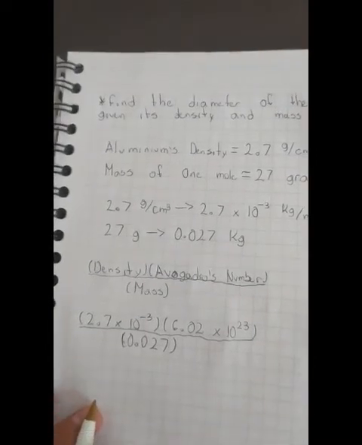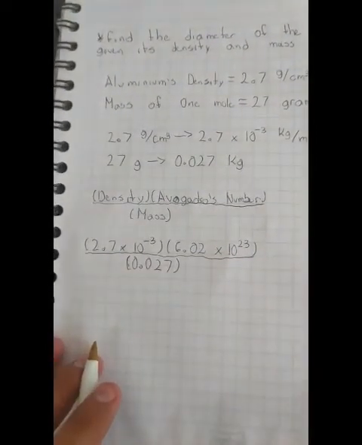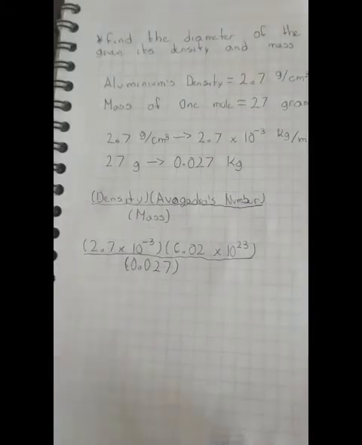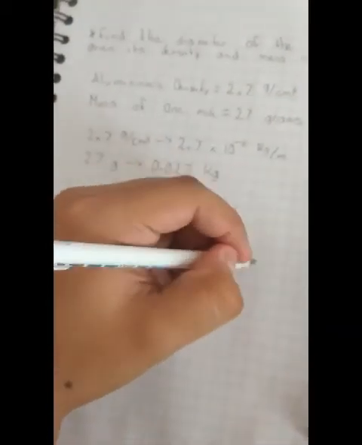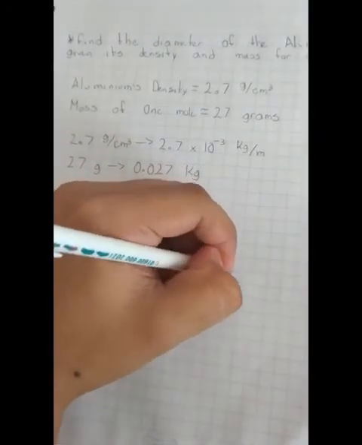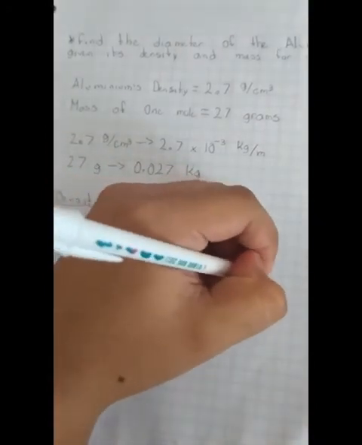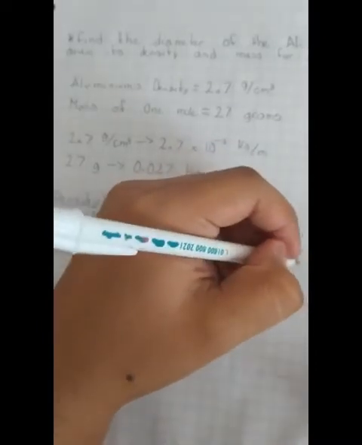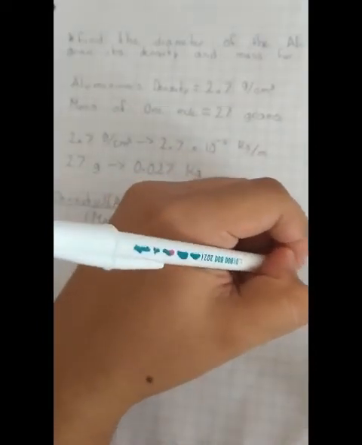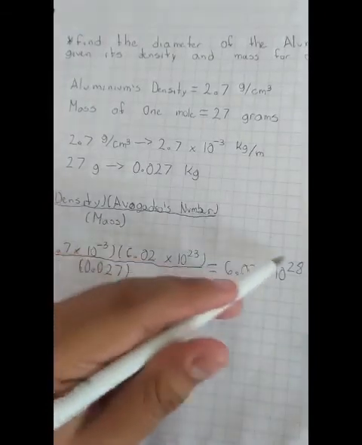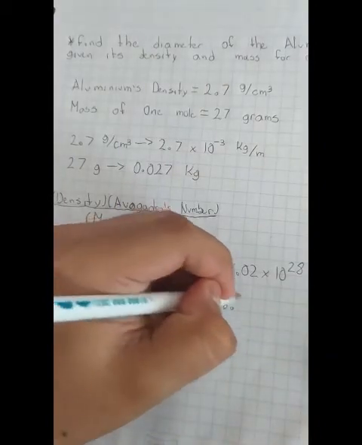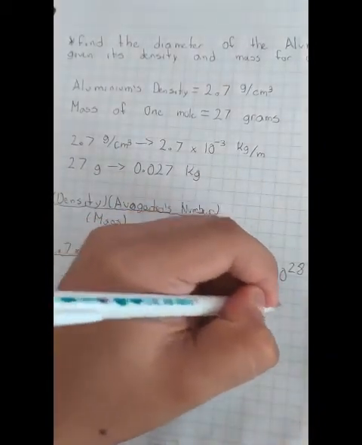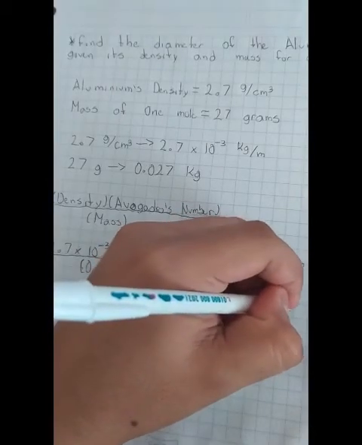Okay, so what do we have to do now? It's to make the cube root of the formula, and this one will be equal to 6.02 times 10 to the 28, and we'll find the cube root of this one, that is equal to 6.02 times 10 to the 25.